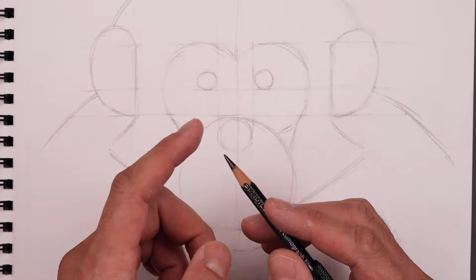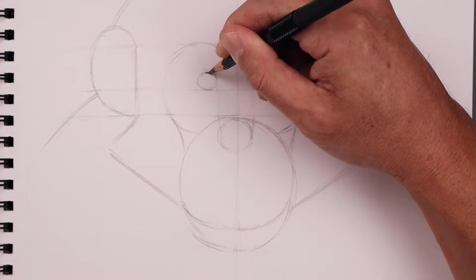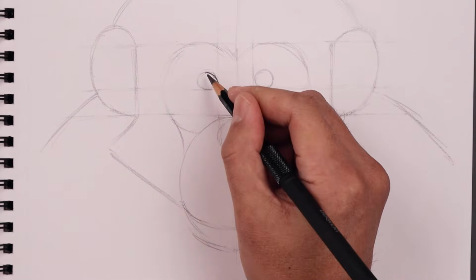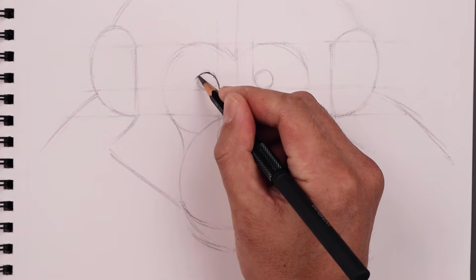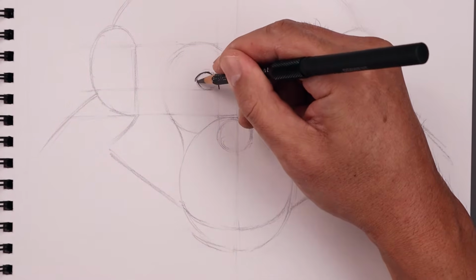Now let's go in with the tip of our pencil and start adding some shape and detail to the eyes. We're going to start from the top left. Just going to bring this in and then down towards a point, towards the bottom. Go to the outside, towards a point on the side of the eye. It's going to come down and then in.